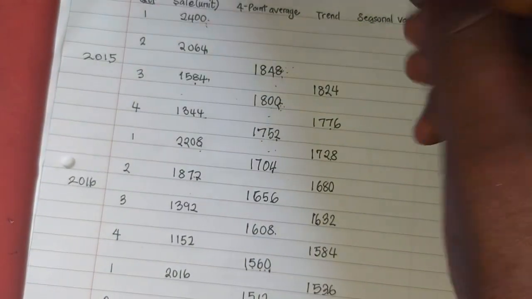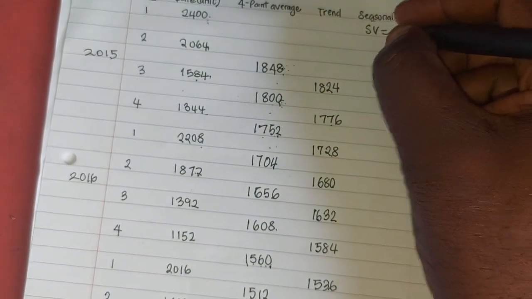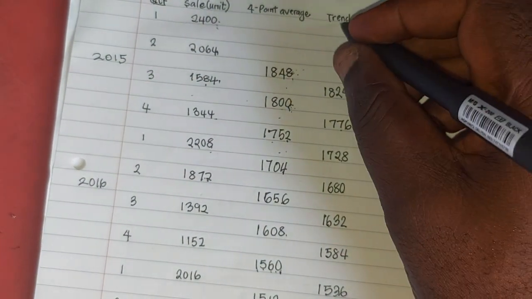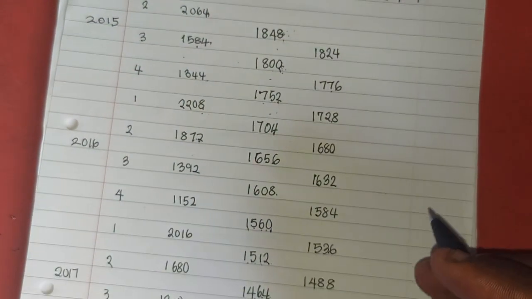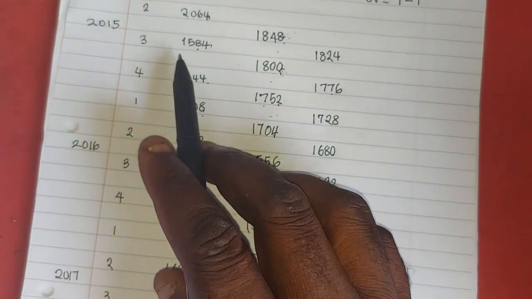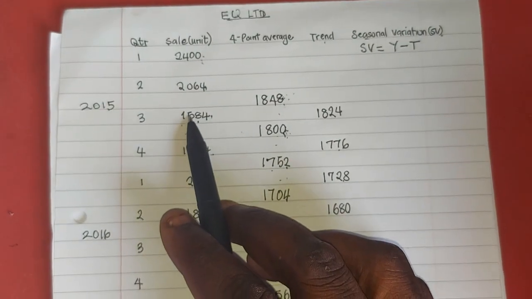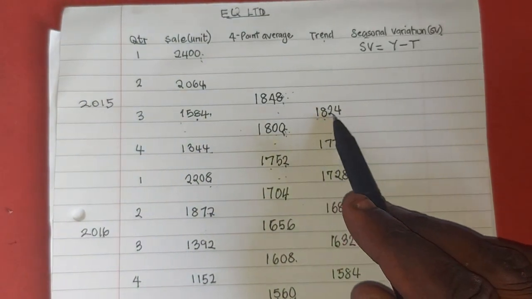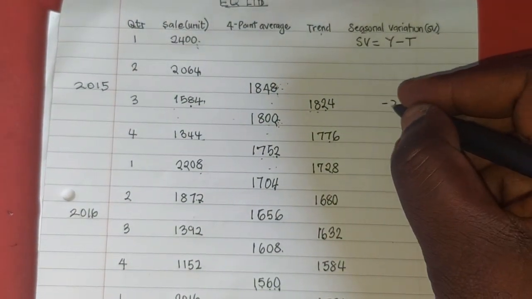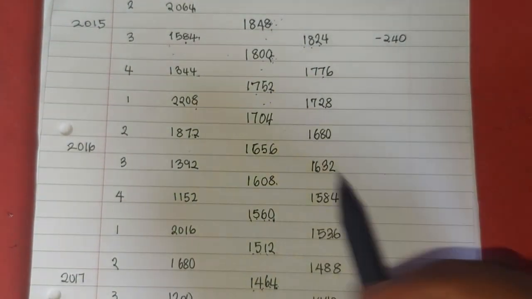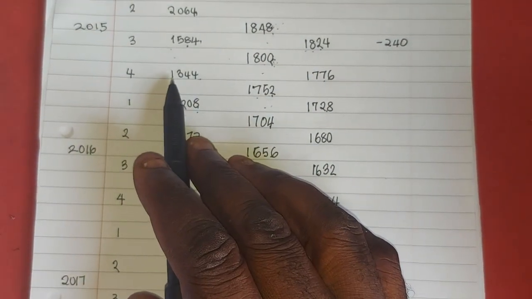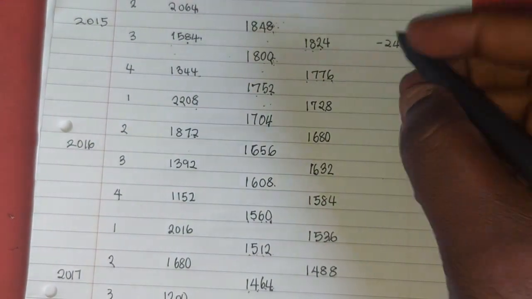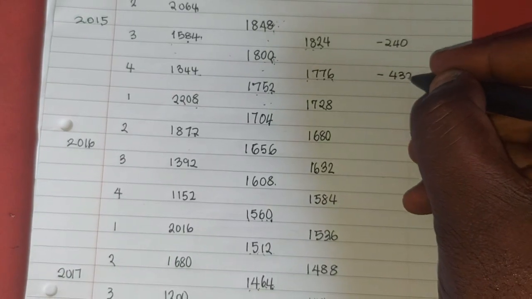So seasonal variation, that's the SV, equals the sales, which is Y, minus the trend, T. Okay, Y minus T. So what we need to do is, this is the sales, that's the Y value, 1584 minus 1824, and that gives minus 240. Then you continue in that manner, 1344 minus 1776, so it gives minus 432.